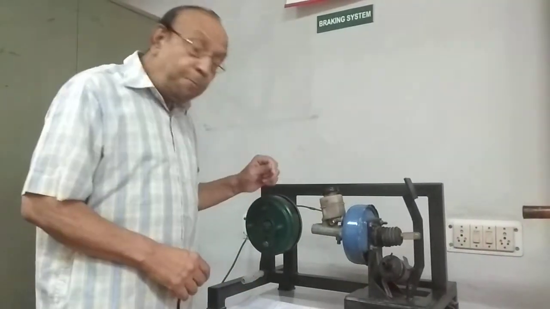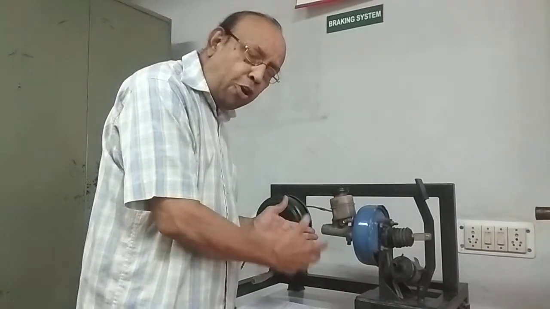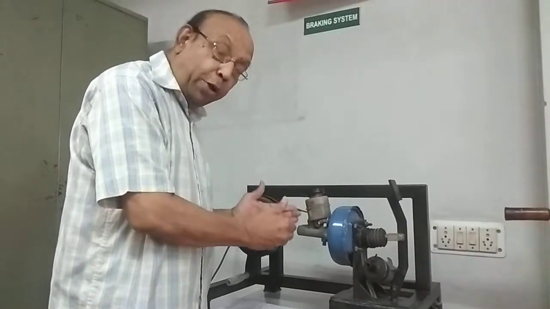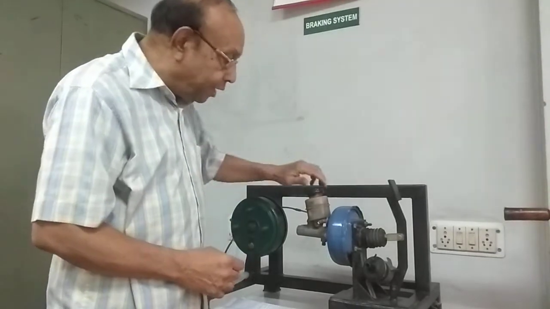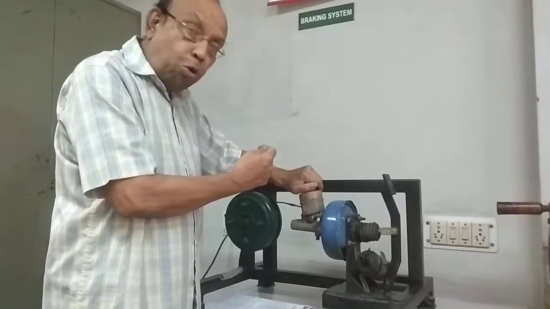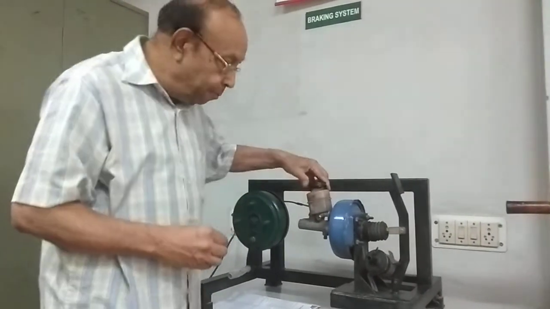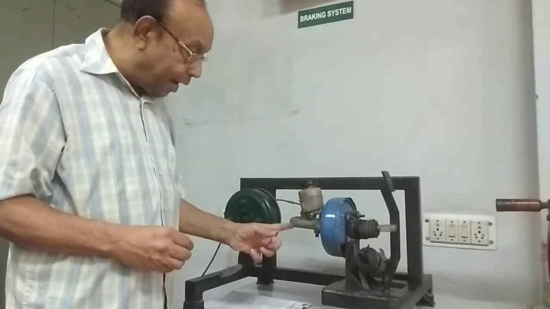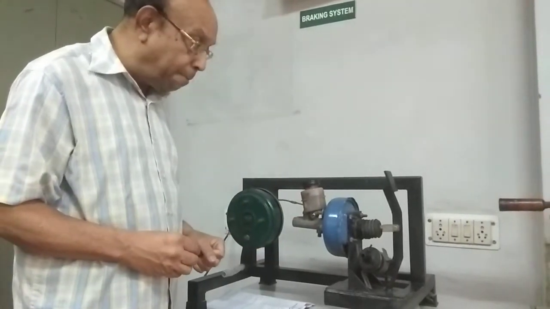Sometimes when the master cylinder operates continuously, the level of the braking fluid starts going down. In that case, the duty of the driver is to open this, and this knob will come out and pour extra brake fluid. Now, as I said, this master cylinder has two chambers, primary chamber and secondary chamber.